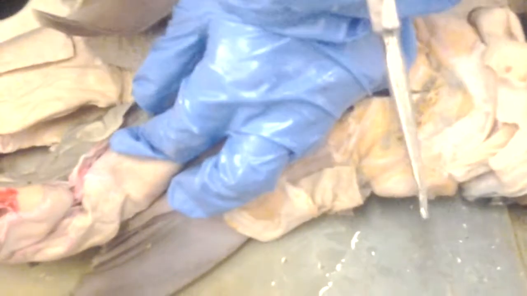You also have a branch that goes to the duodenum and the pancreas.